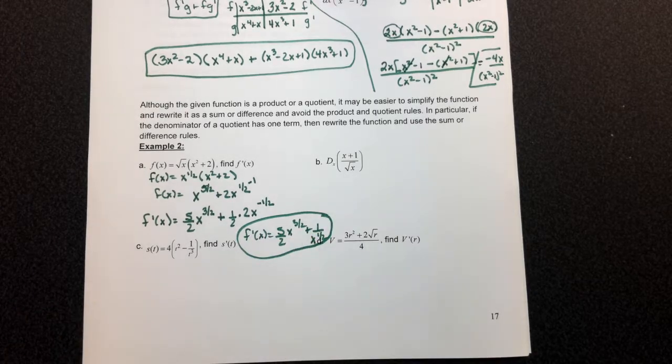So could I have used product rule if I wanted to? Yes. But this is a case where it'd be easier just to distribute that x to the 1/2 and then apply your power rule. Okay. So like I said, for a lot of these you can use more than one rule to come up with the derivatives. The question is, which is going to be the path that's the easiest?